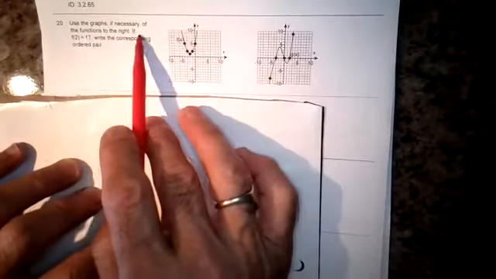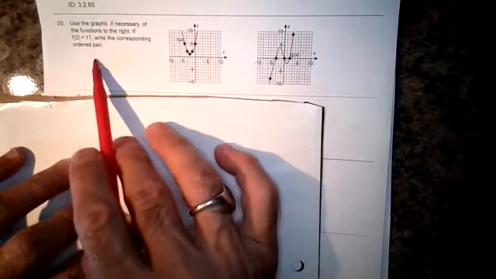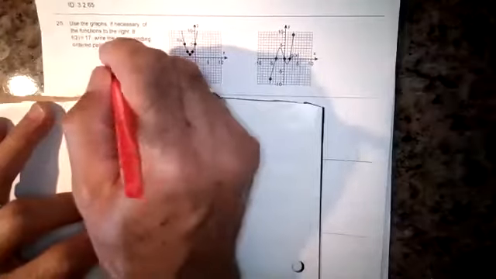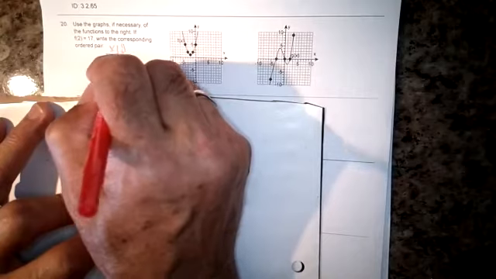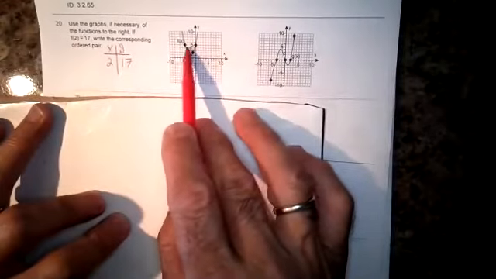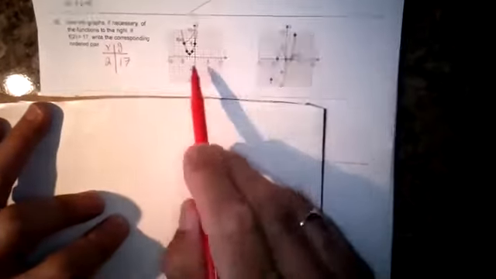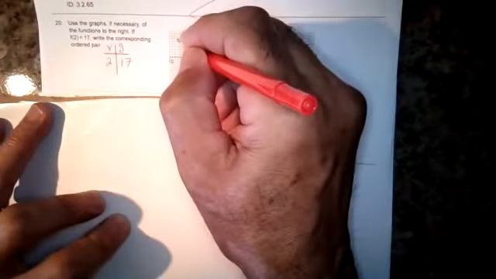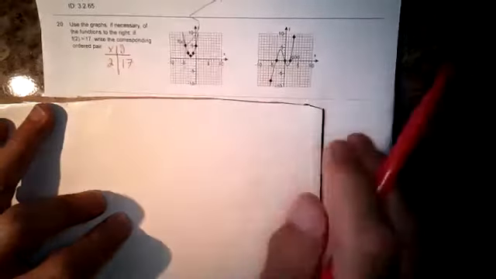Use the graph, if necessary, of the function to the right. What if f of 2 is 17? Write the corresponding ordered pair. What does that mean, f of 2 is 17? F of 2 is 17 means this. Means when you put 2 for x, you get 17 for the y. That's all it means. Okay? So you could find all of this. Like this one is what? You read the x here and the y from there, okay?